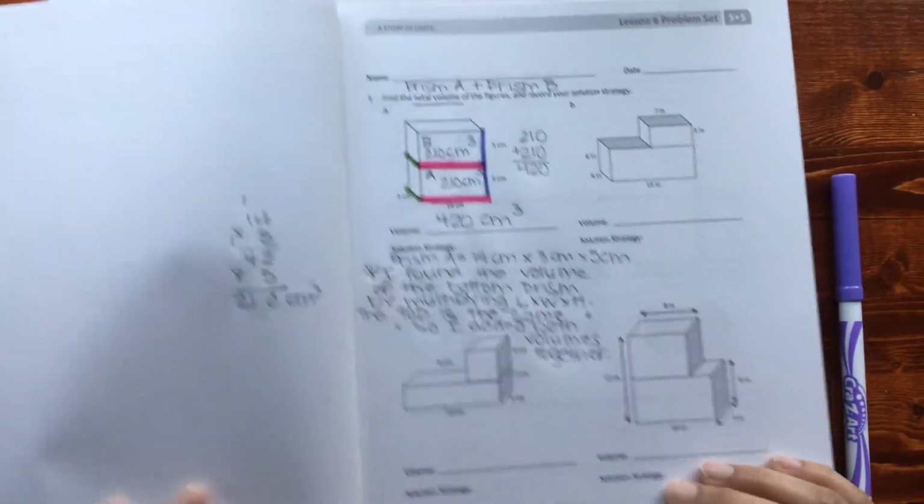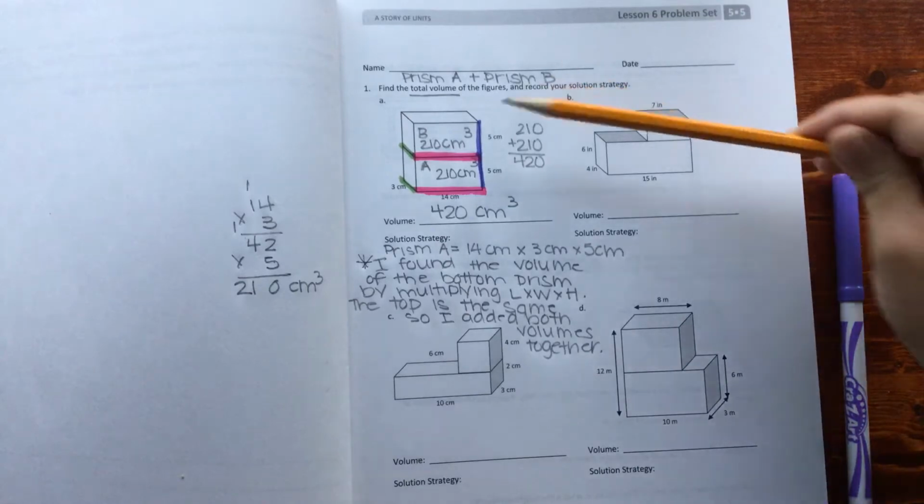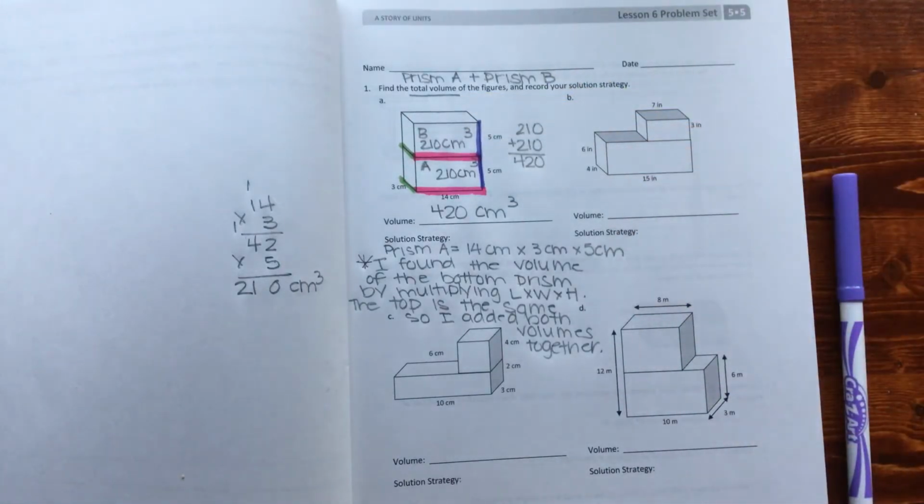So that was our strategy. That's what we did. Those were our steps. I found the volume of the bottom prism by multiplying length times width times height. The top is the same, so I added both volumes together. And that's how we would solve problem A.